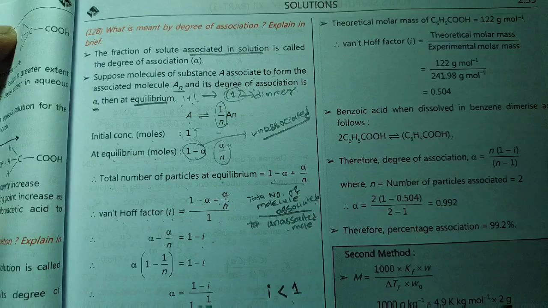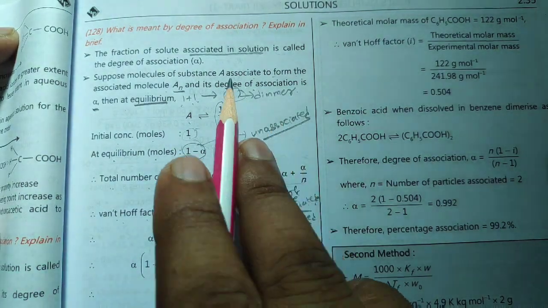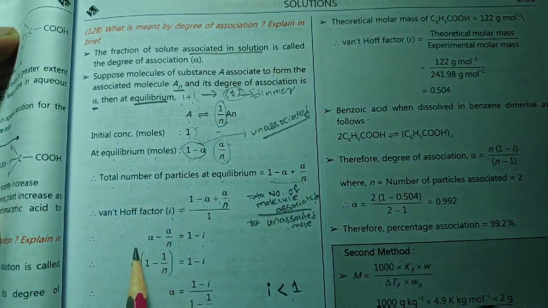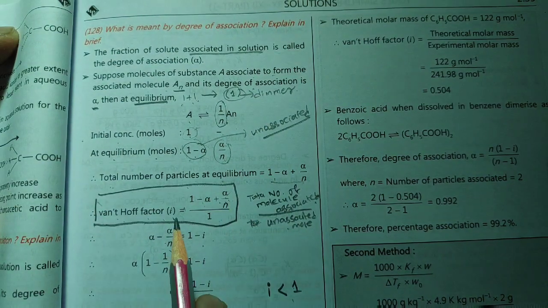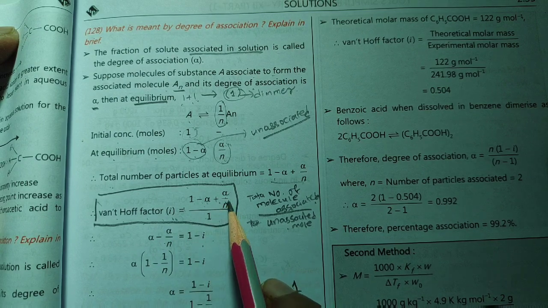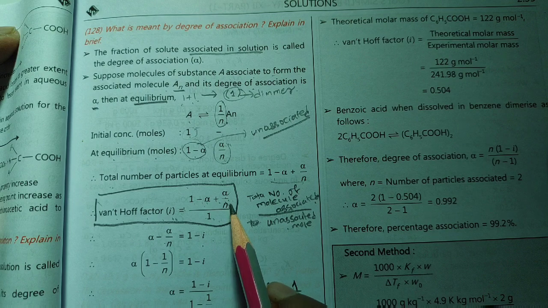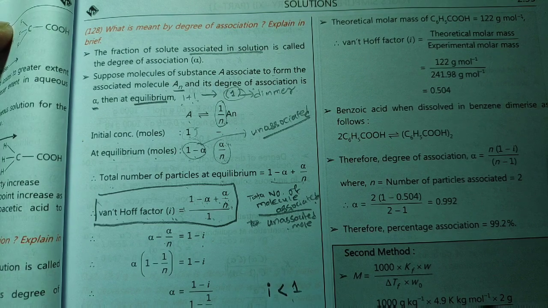Now the next part. In the association part, you can remember this formula also for finding the value of I: 1 minus alpha plus alpha by n, divided by 1. Now n is the number of moles associated or dissociated, what we call. I will explain in the numerical part how to calculate n. But now the next part is about dissociation.